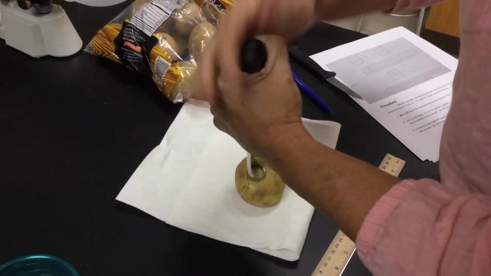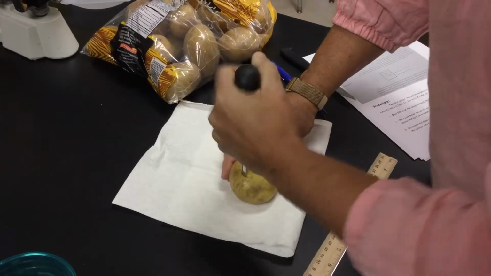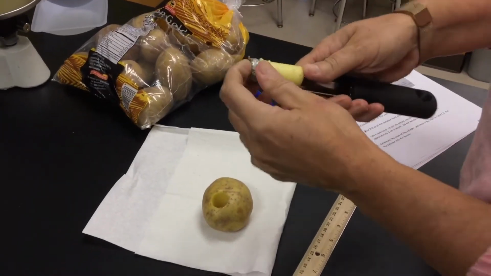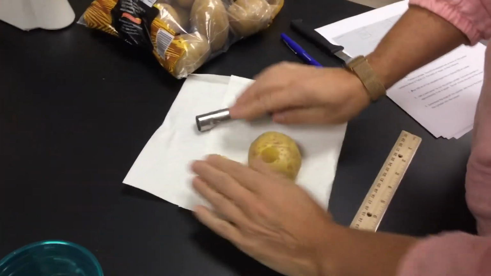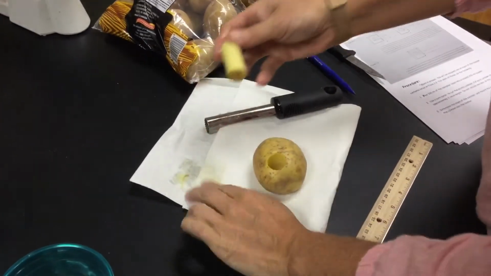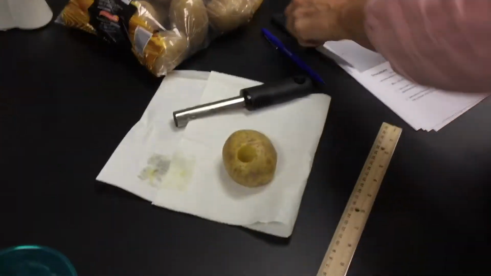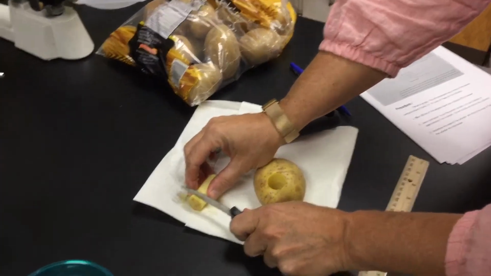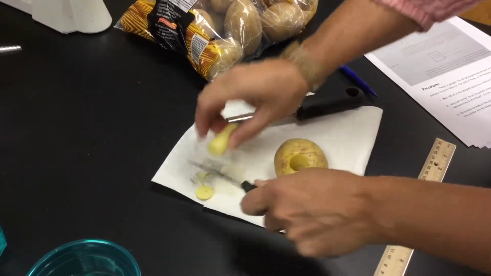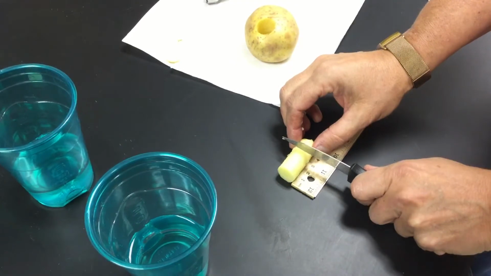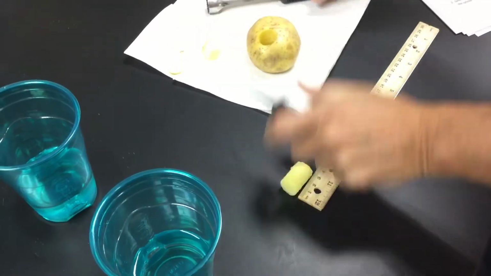A little cut into it. Straight down, twist, pull out. There's my little core of potatoes. Bring it out. Just get the excess off. My skin I don't want because we weren't going to diffuse across that much. So I'm going to take a knife and cut straight down on that. And I want a 3-centimeter plug. I'm going to hook it up to my ruler. There's 3 centimeters.